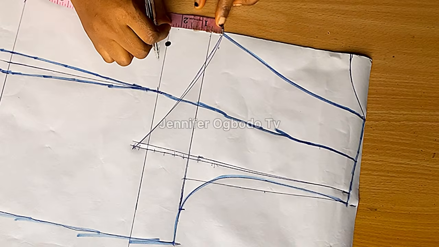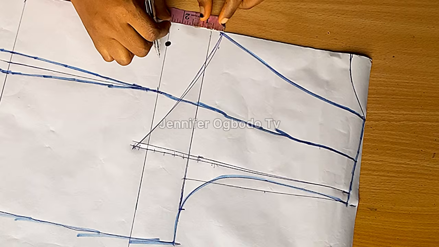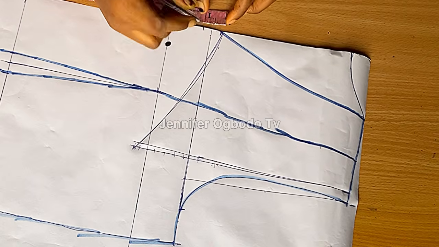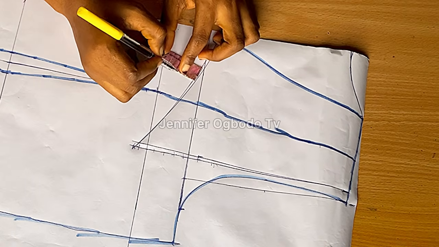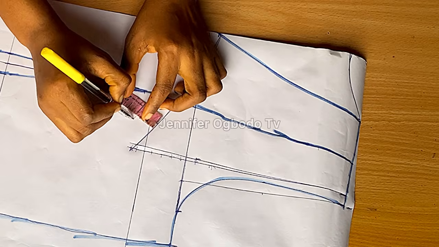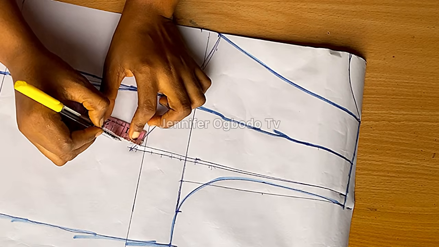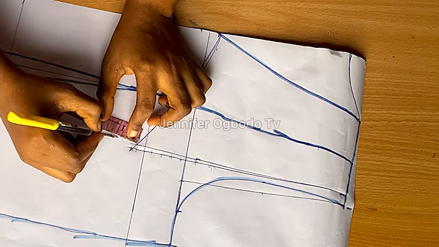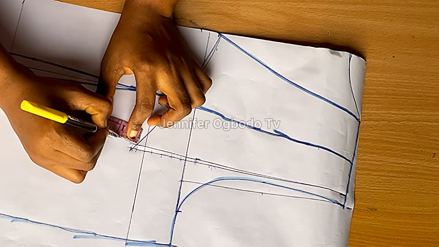So after getting this, the next thing we are going to do is to add our stitching allowance. So we are going to attach it at the shoulder area, and we are also going to stitch at the bottom area by half inch. So we are going to add 1 inch stitching allowance to this. Okay, so go ahead and add your stitching allowance to this.